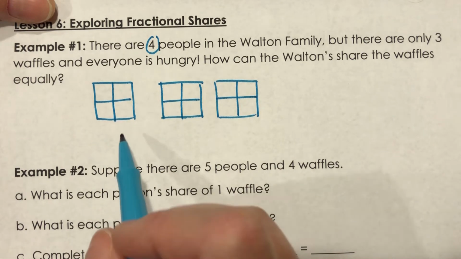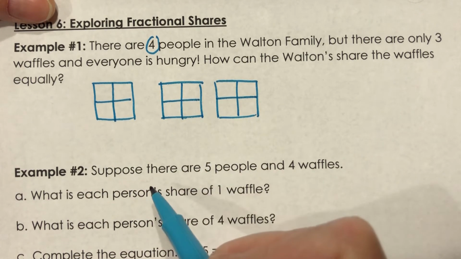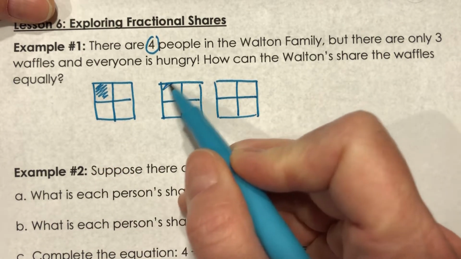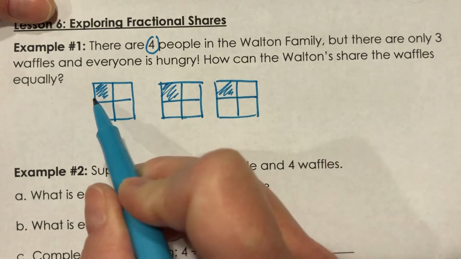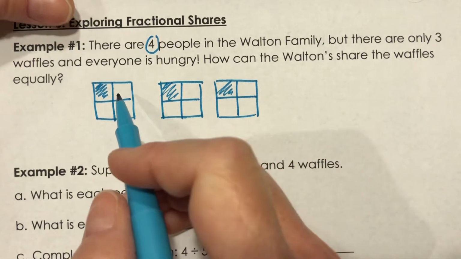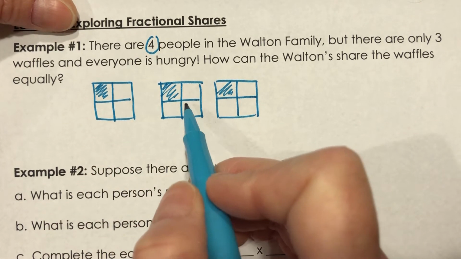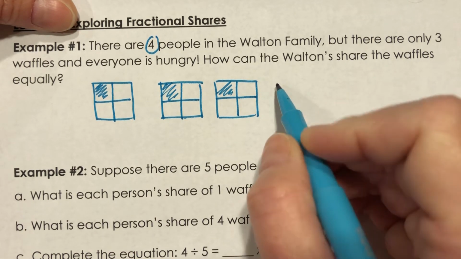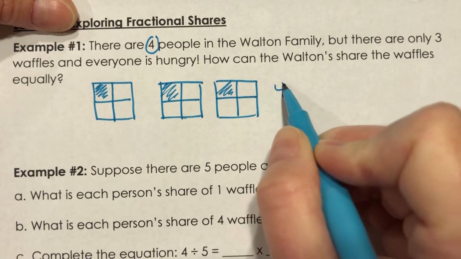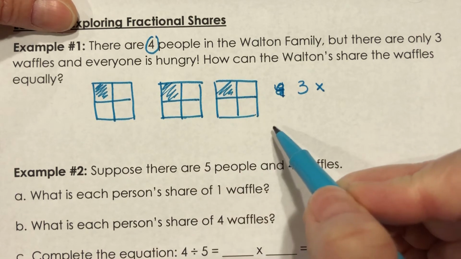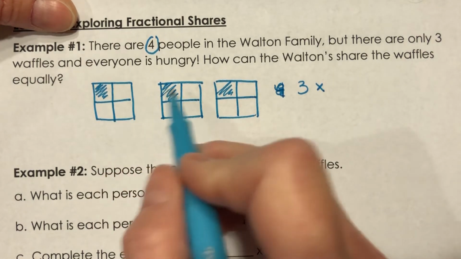If there's 4 people, and each of these is cut up into 4 pieces, couldn't I give each person 1/4 of the waffle? Yeah, I could totally do that. So if we give each person 1/4 of the waffle, then I would be taking 3, because there's 3 waffles, times, how much do we get? 1/4.